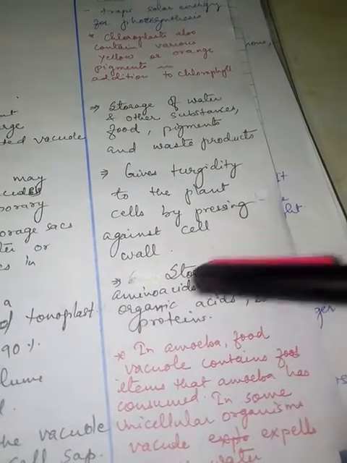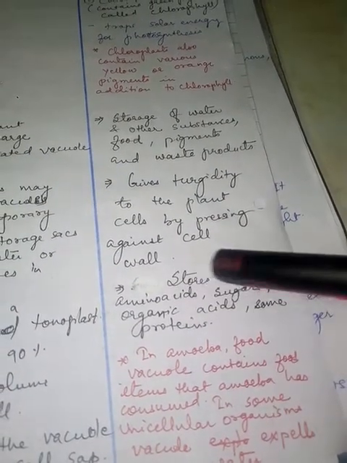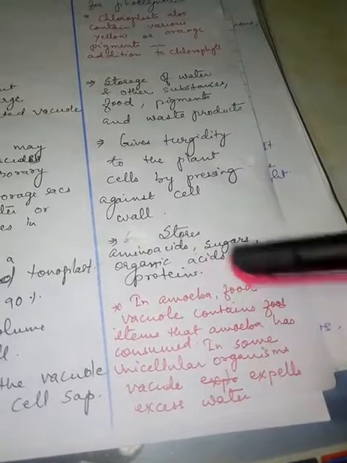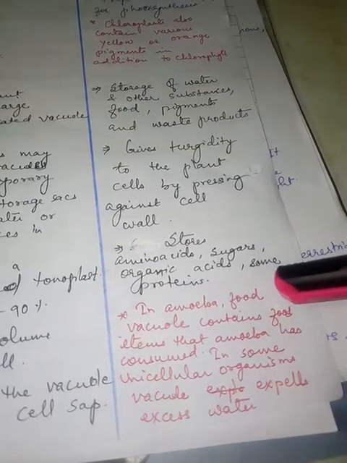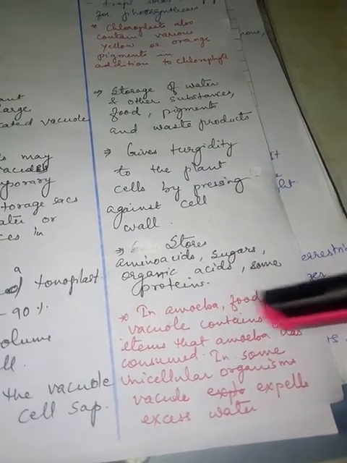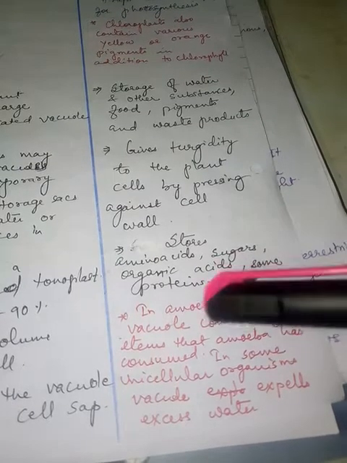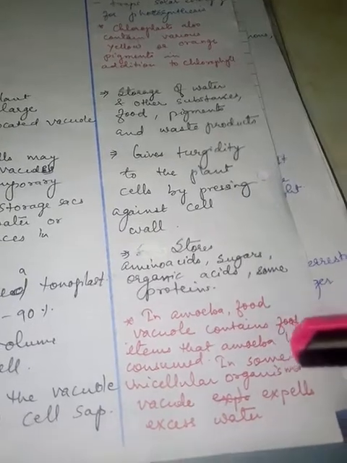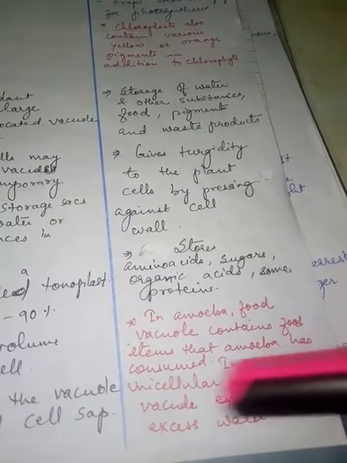Next, it stores important substances like amino acids, sugars, organic acids, and some proteins as well. In amoeba, food vacuole contains food items that amoeba has consumed. And in some other unicellular organisms, vacuole is used in expulsion of the excess water present.